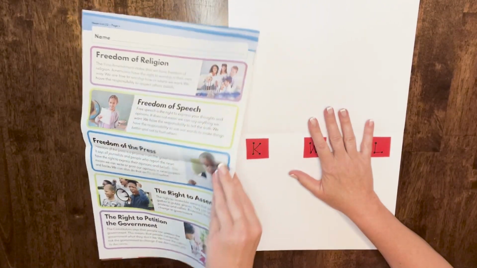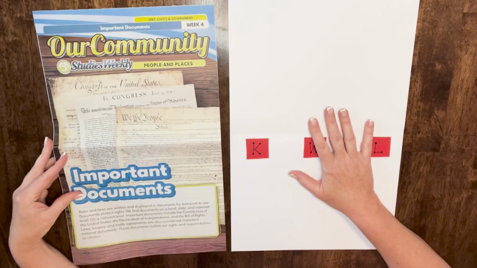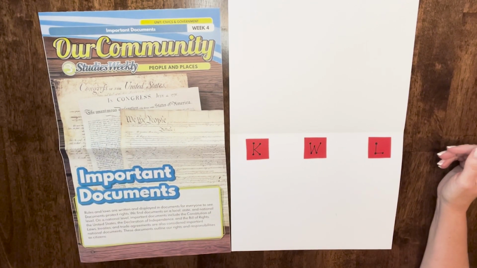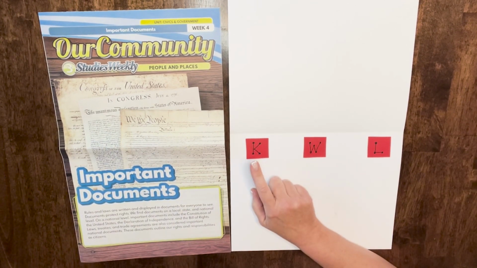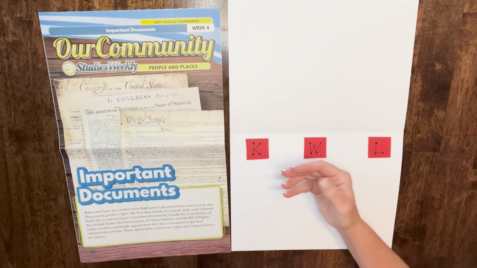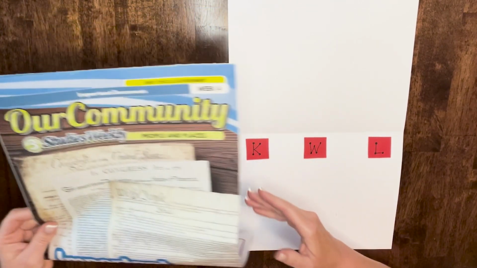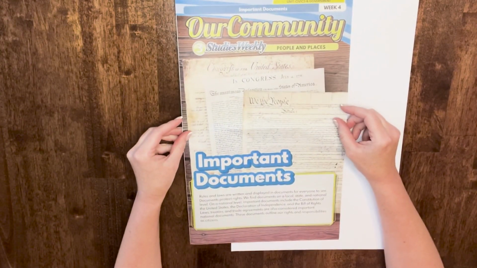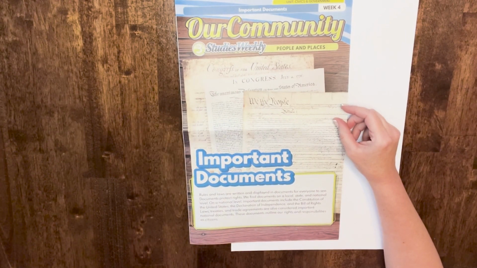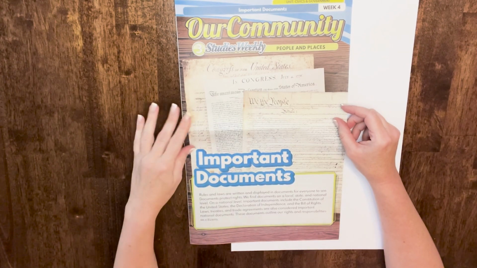for their student artifact. So for this one, since it is a KWL chart, we want to start with the K, which is for what they know, what they already know about the topic. And our topic today is on important documents. And this is from our Studies Weekly, grade 3, Social Studies.